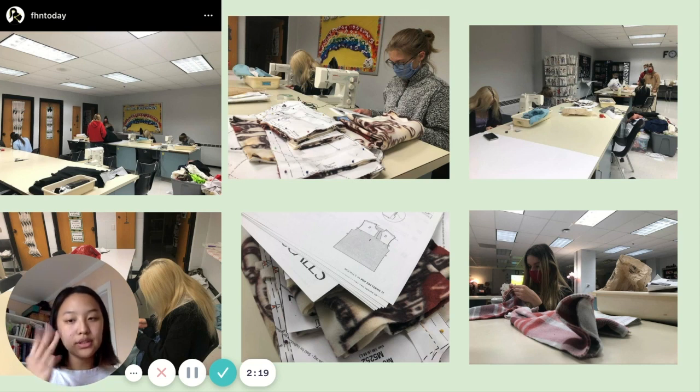So all 3 components are the components of a photo story, and I hope you guys learned a lot and are ready to do your own photo stories.